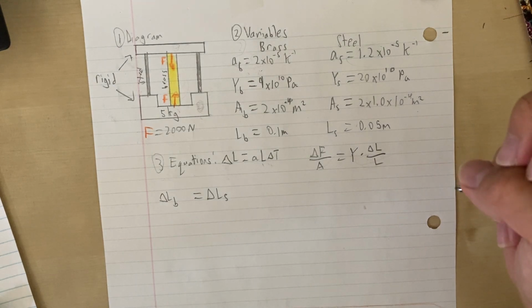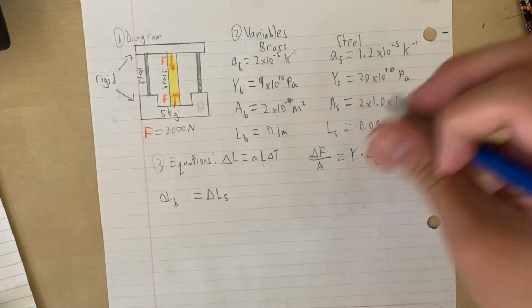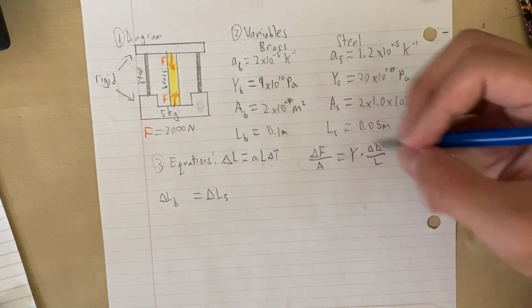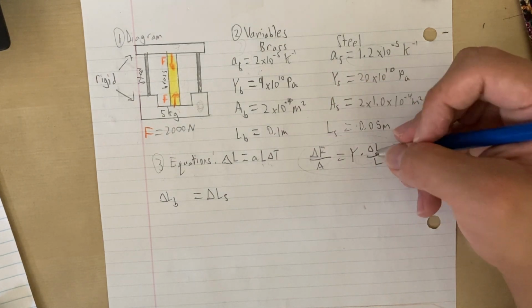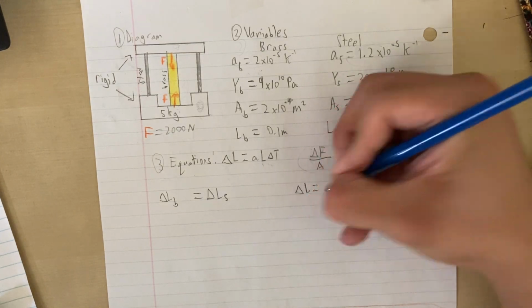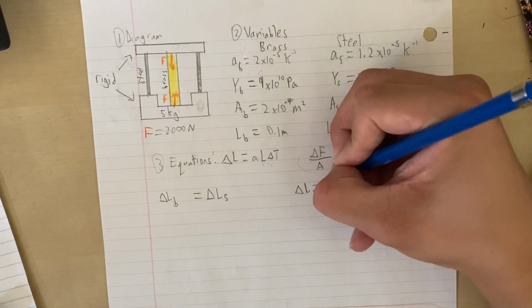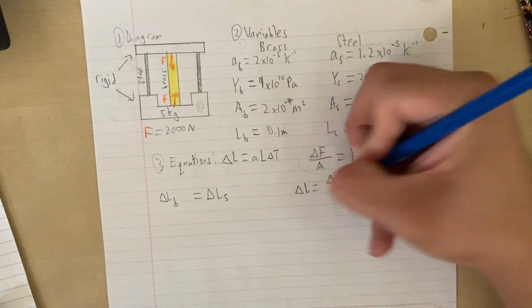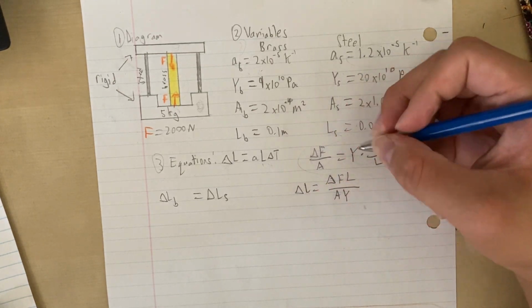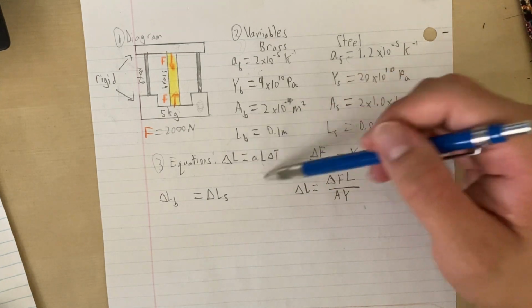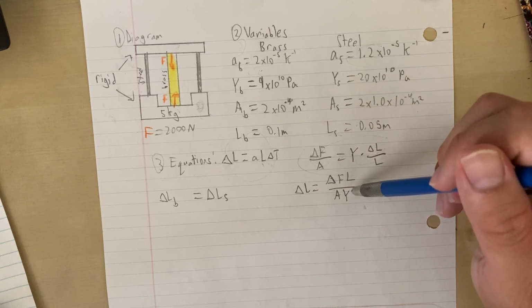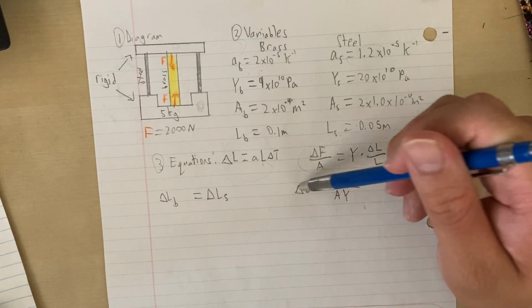And then what we can do from here... Oh yeah, I forgot. I'm going to rearrange this into something that's the change in length. So I'm just going to isolate change in length. Delta L is going to be equal to delta F times L divided by A times Y. And then what we're going to be doing is combining these two. This is the change in length due to temperature. This is the change in length due to a force or pressure.